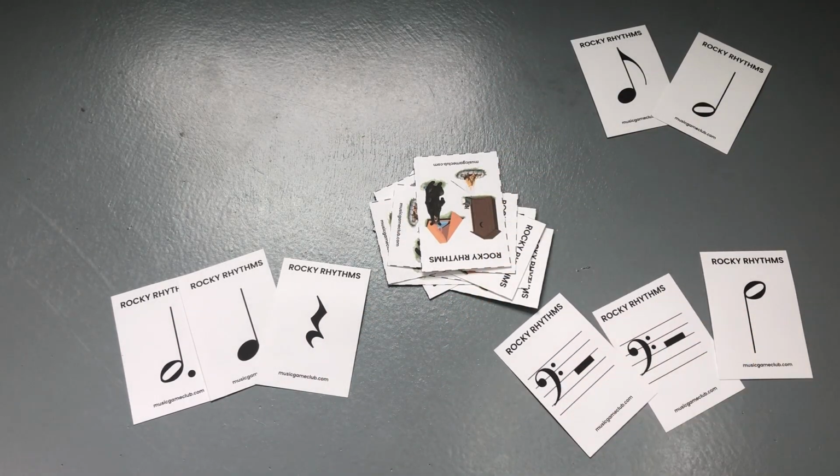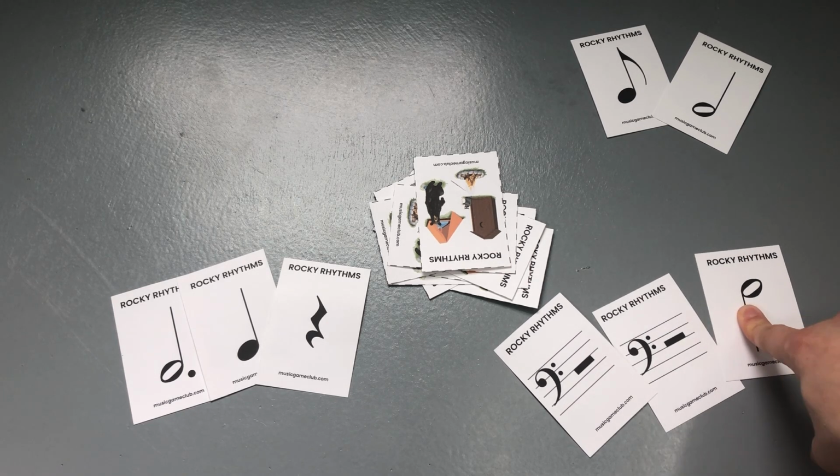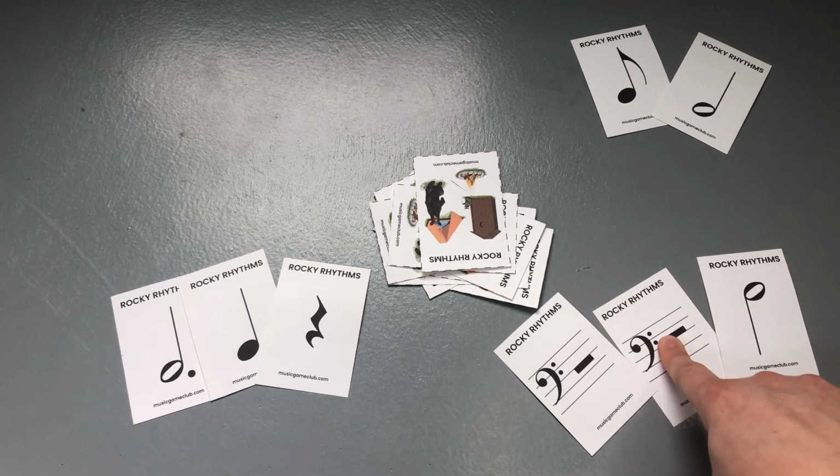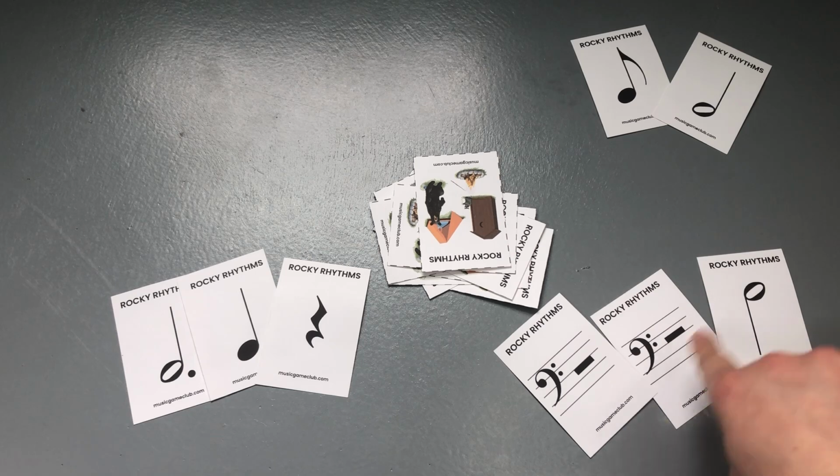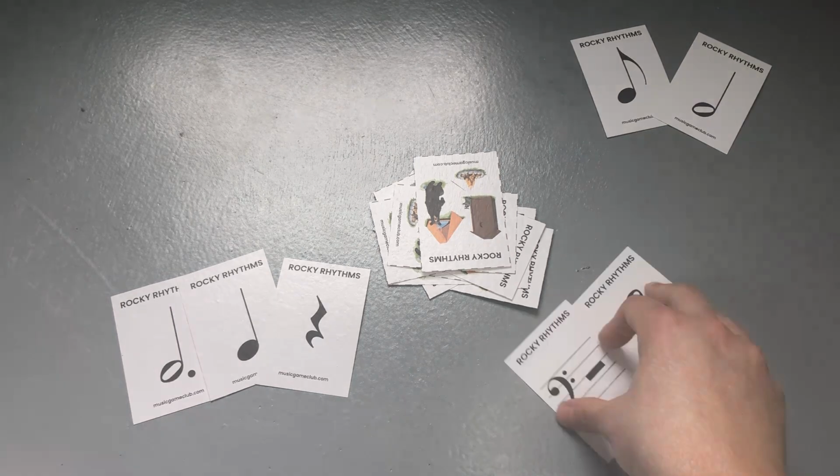All right, and you can also play this with them asking based off of the note values. So do you have a note that gets 2 beats? Or do you have a rest that gets 2 beats? And this will help them to learn their notes as well as how many beats they get.